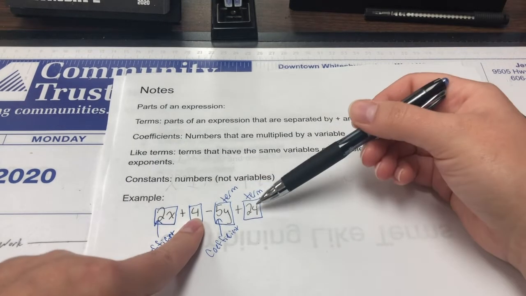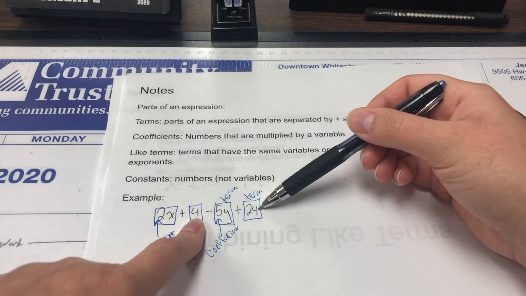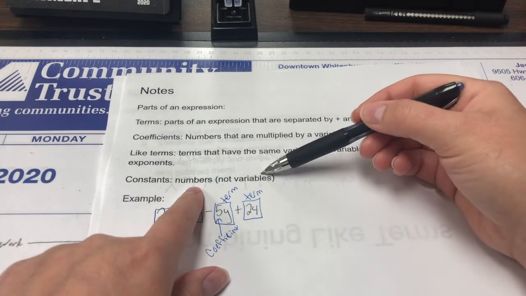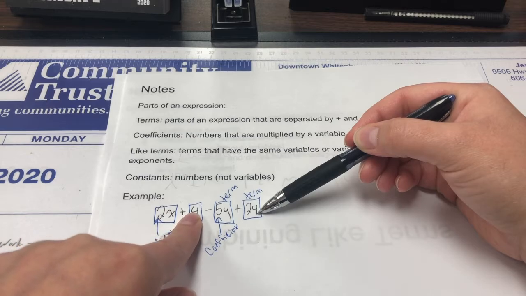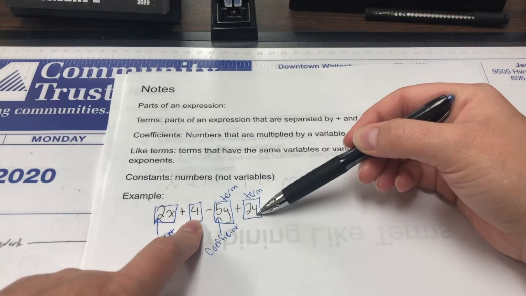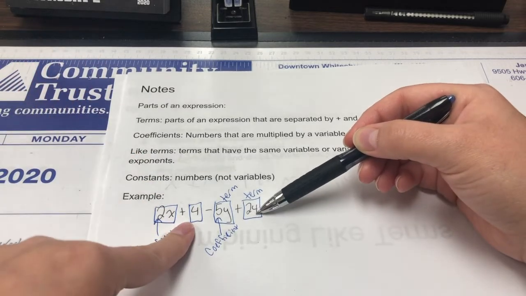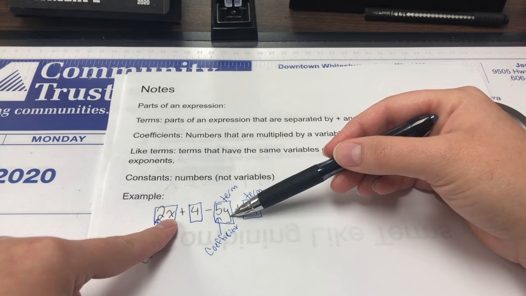Now notice this term and this term do not have a variable. They are what we call constants. So constants are numbers, not variables. So since they are both constants, those would be considered like terms. So that means you'll see in the example, we can combine those. But since these do not have the same variable, we cannot combine those.